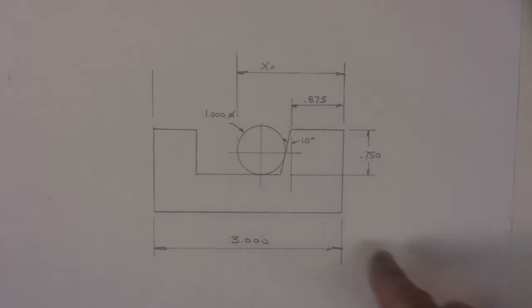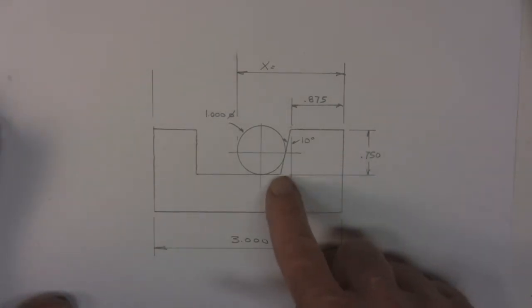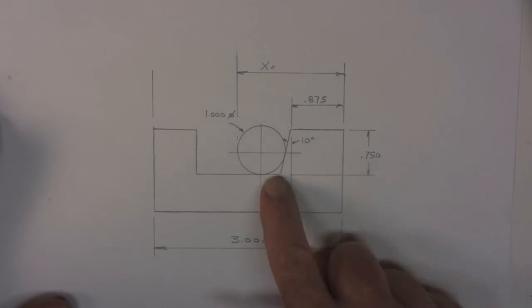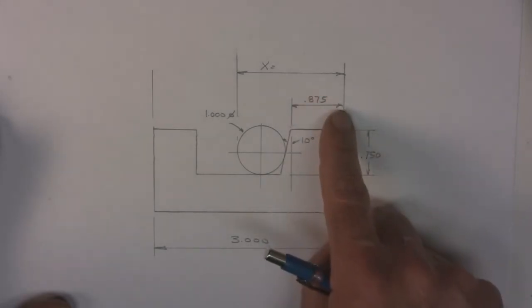The drop and the angle won't, but this dimension will go down or up if this is thicker or thinner. The caveat on this particular problem is that you need to make sure your pocket is 750 deep for this to work. If it's 749, then your drop and your angle are not going to change. So you'll see this all transpire right here.